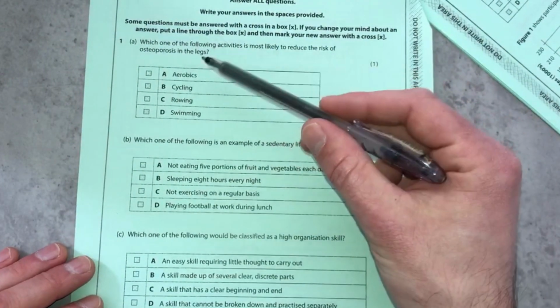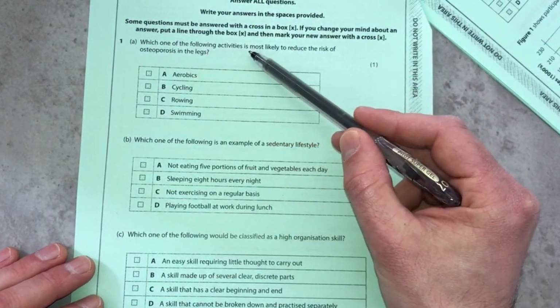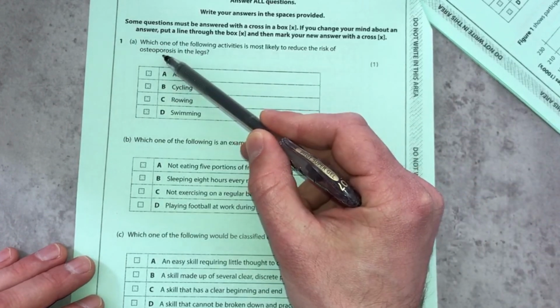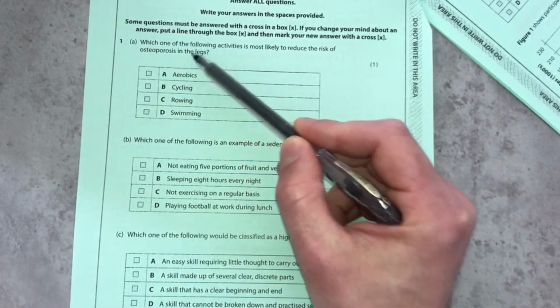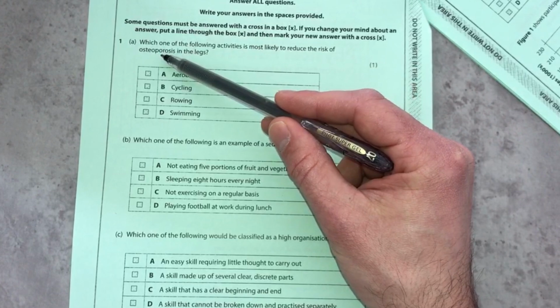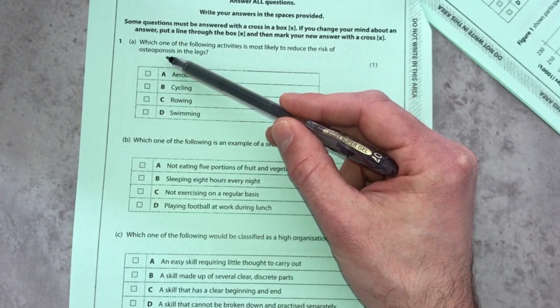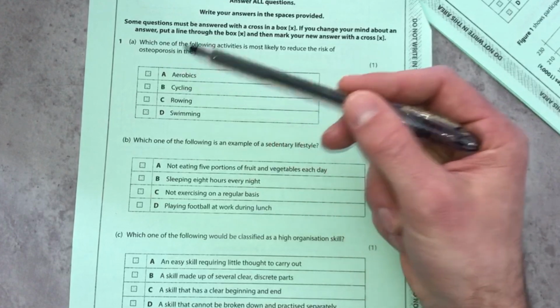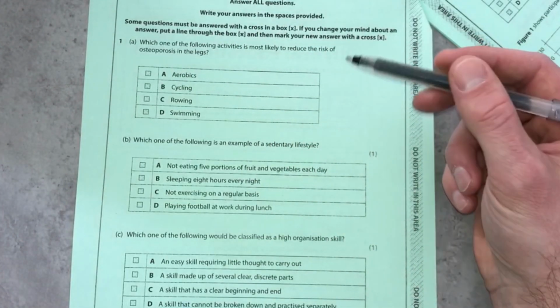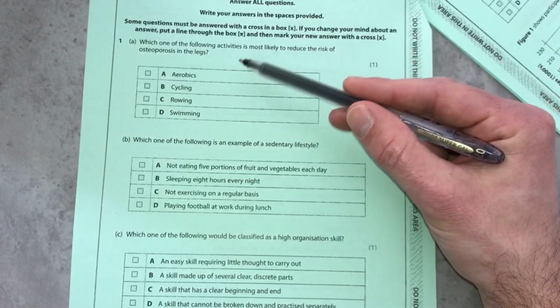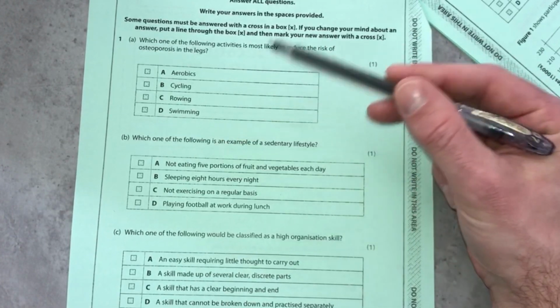Question 1A. Which one of the following activities is most likely to reduce the risk of osteoporosis in the legs? So osteoporosis, we know, we've studied that it is a condition where you have very weak bones, which is caused by not getting enough exercise, and in particular weight-bearing exercise. So we need to look out for which one of these is perhaps the most weight-bearing.